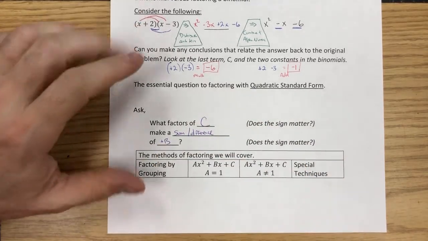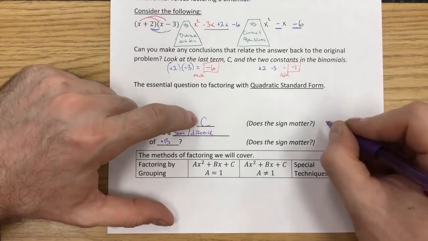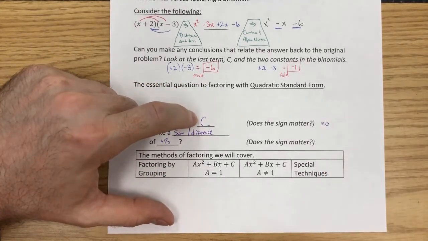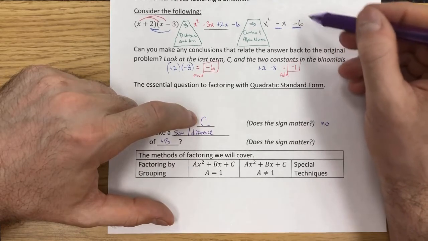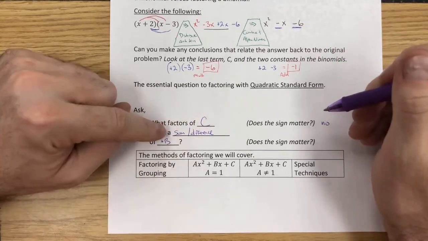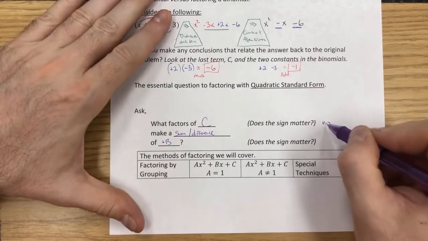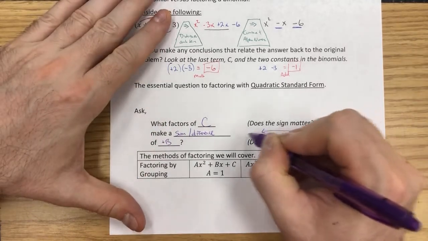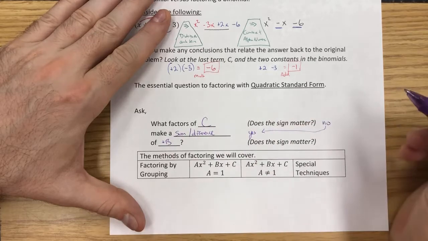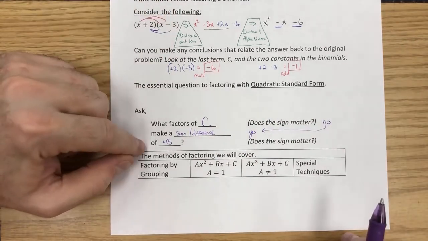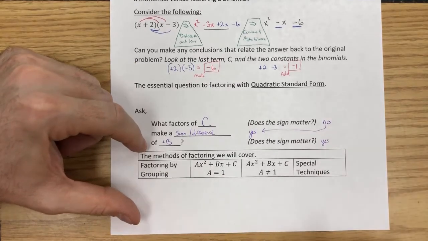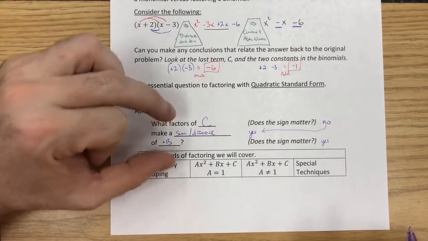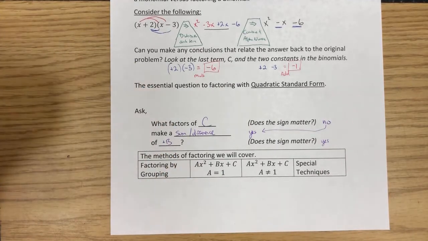Okay? And when we're asking about the factors, the signs do not matter. We're just simply looking for, if we're concerned with factors of 6, I'm not concerned with positives or negatives in the first step. When we're looking for a sum or difference, the signs now all of a sudden do matter. And then for the sign of B, yes, B is an important sign. And we'll go over exactly what that's going to cover later on.